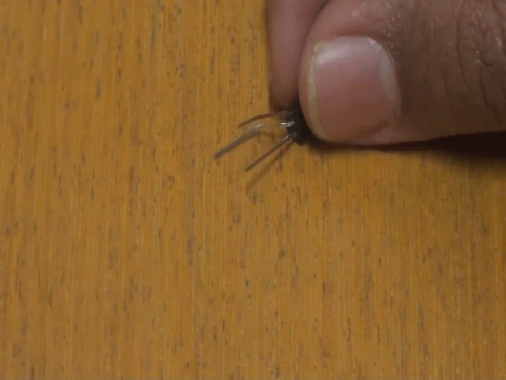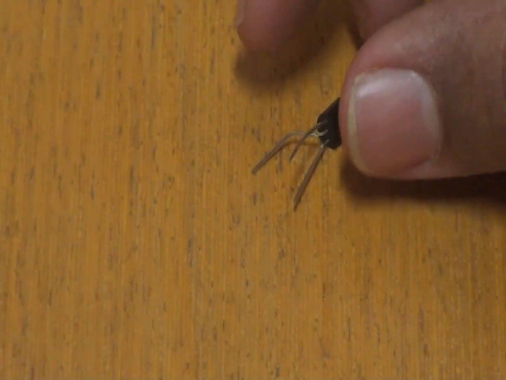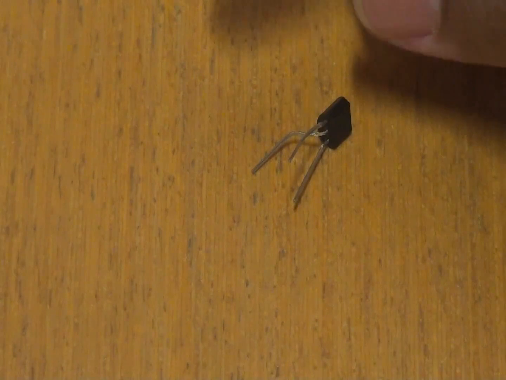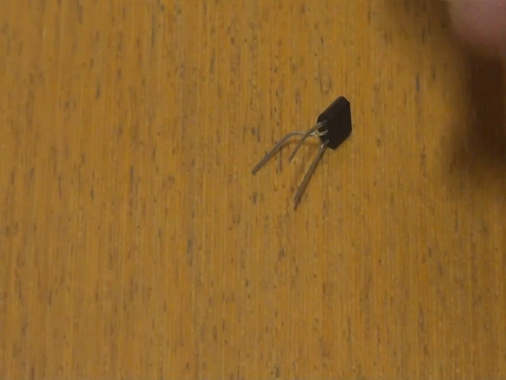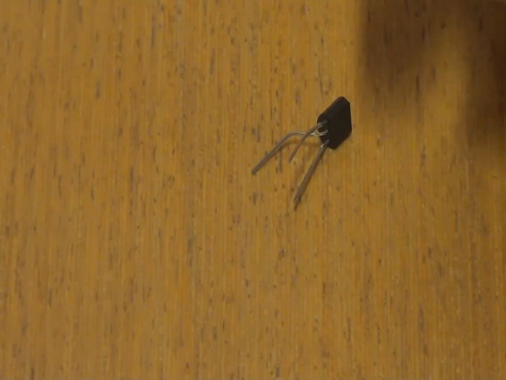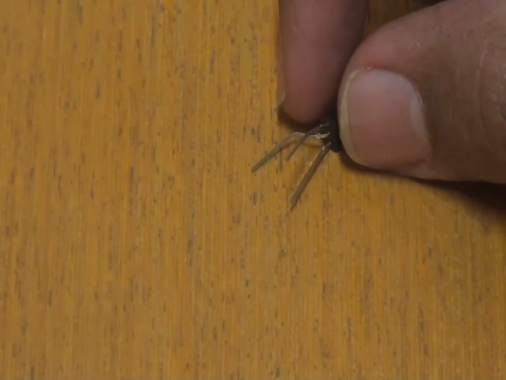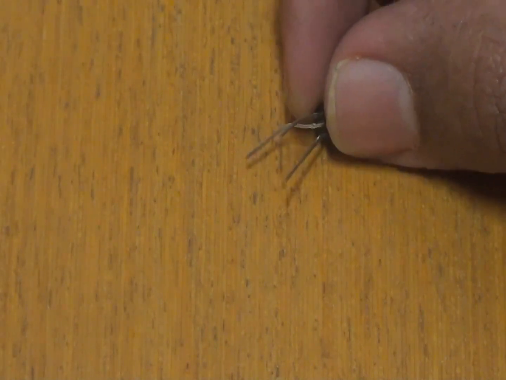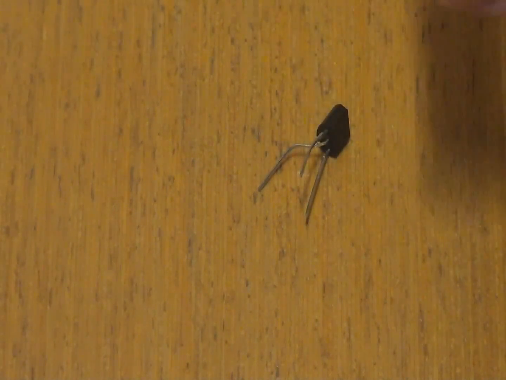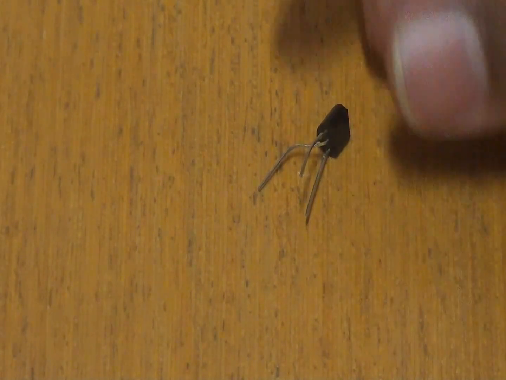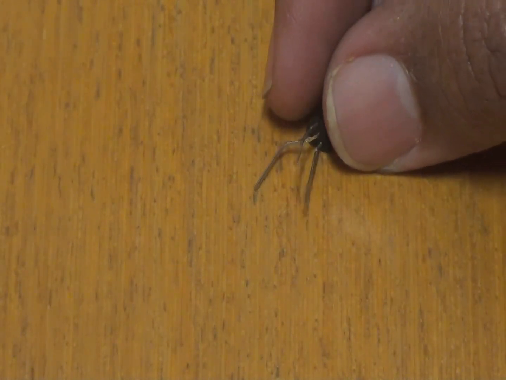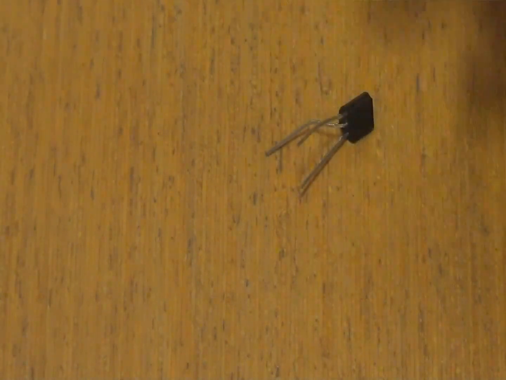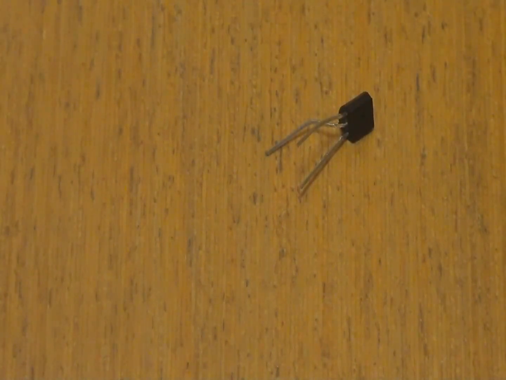So this BC547 transistor, or normally a transistor, is made of silicon, a chemical element found in sand, which does not normally conduct electricity. It doesn't allow electrons to flow through it easily. Because electrons have a negative charge, silicon treated this way is called N-type, negative type, or else called an NPN transistor. So this is an NPN BC547 transistor.